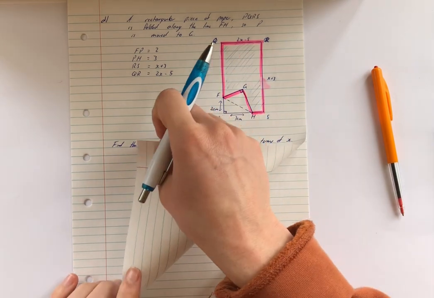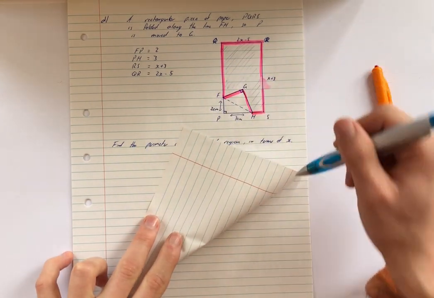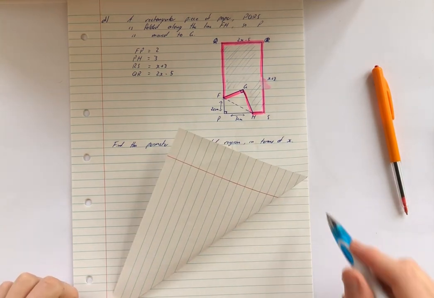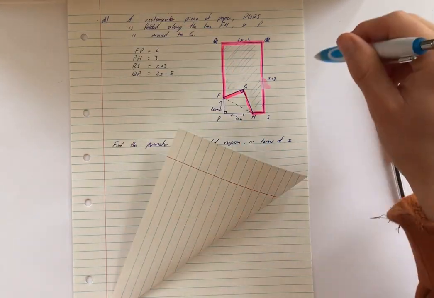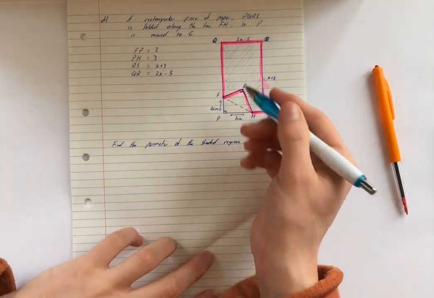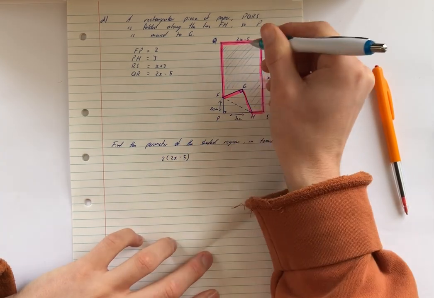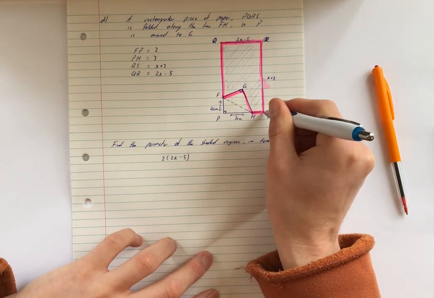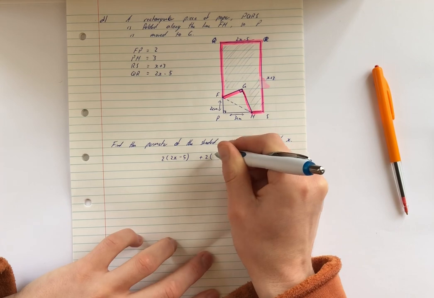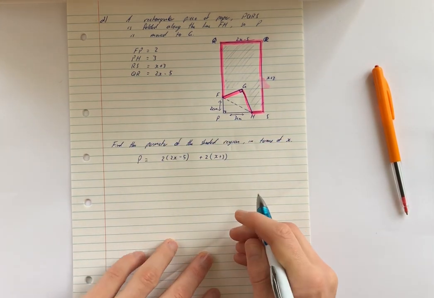When this piece of paper gets folded like this, length here and this length here, notice that it's going to be the same perimeter as the piece of paper that you had originally. So all we actually really need to do is have two lots of 2x minus 5, this length and this length, and two lots of x plus 3. That is the perimeter.